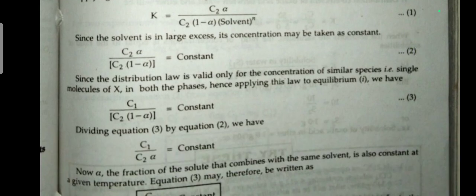Since the solvent is in large excess, its concentration may be taken as constant. So C2^α upon C2^(1-α) is constant. Since the distribution law is valid only for concentration of similar species, that is, a single molecule of X in both the phases, applying the law of equilibrium, we have C1 upon C2^(1-α) is equal to constant. Dividing equation third by equation second, we have C1 upon C2^α is equal to constant.